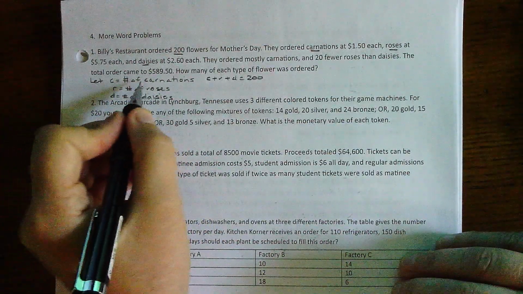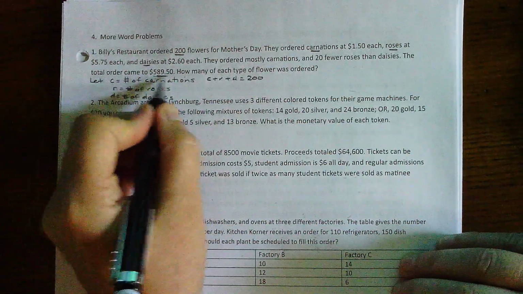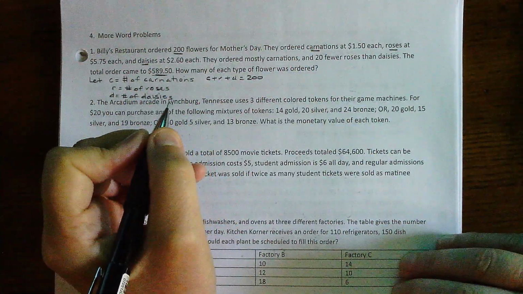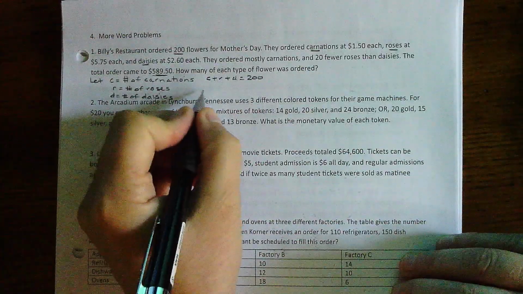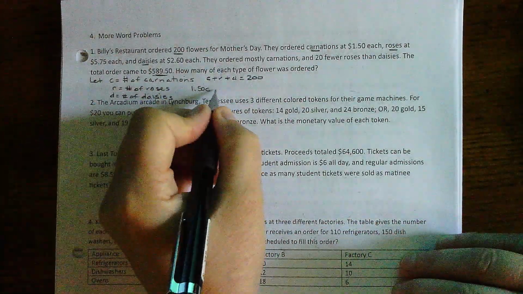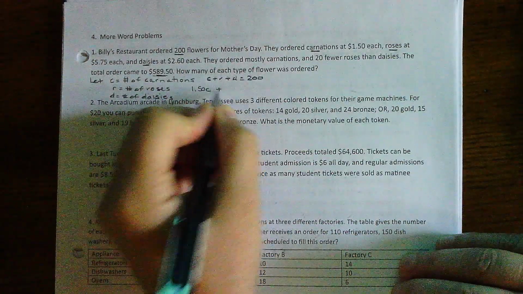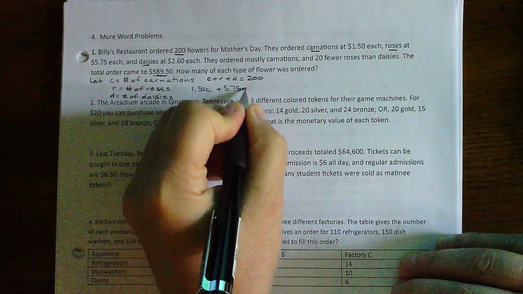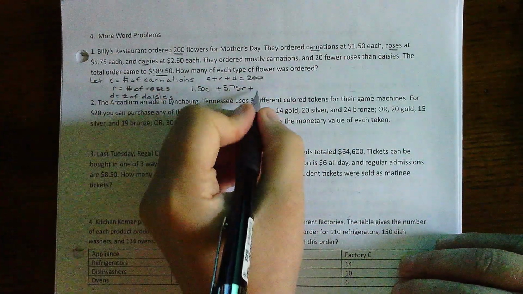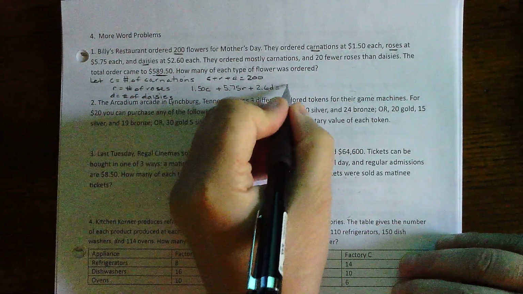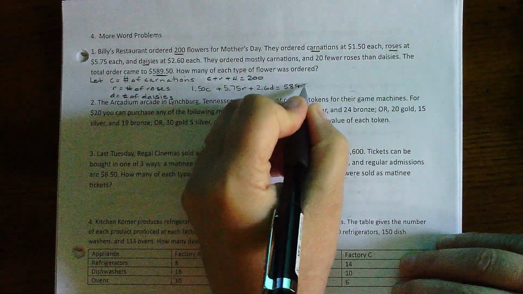And then down here, we have a total order in total money. And we were also given how much each of them cost. So it's $1.50 per carnation, so 1.50C, and then roses are 5.75, so that would be 5.75R, and then daisies are 2.6D, and that total money amount is $589.50.